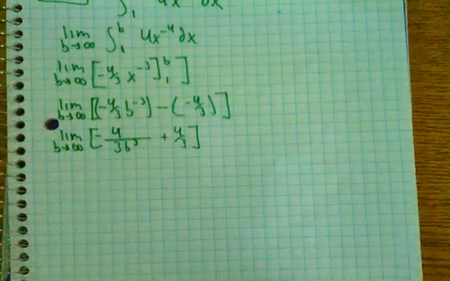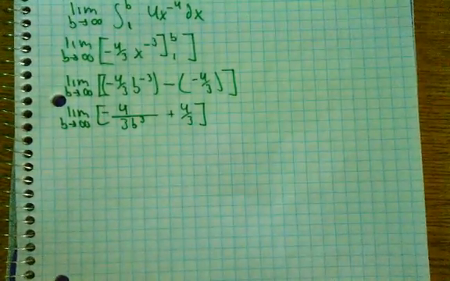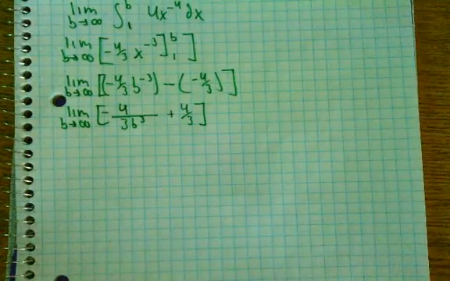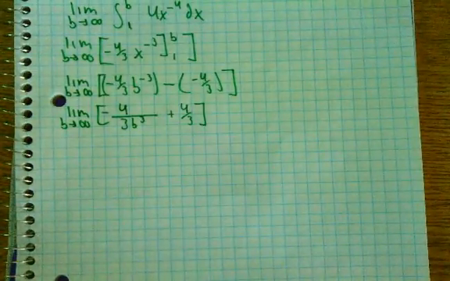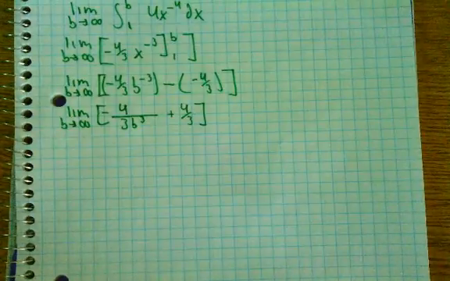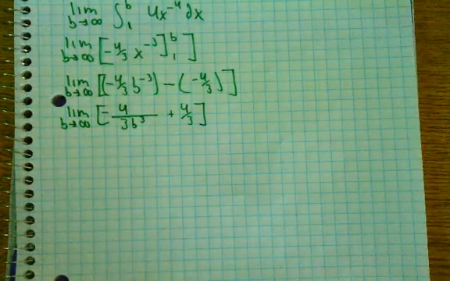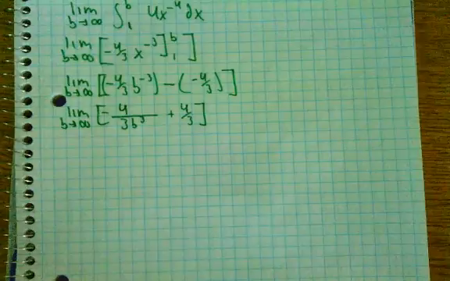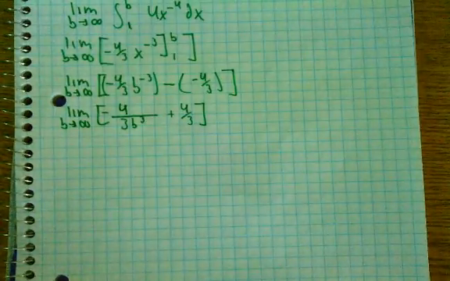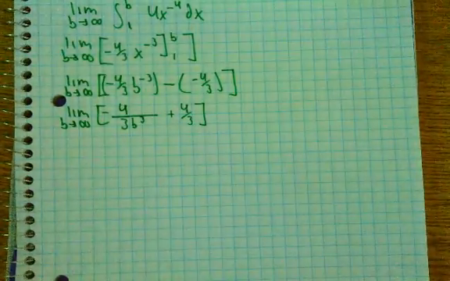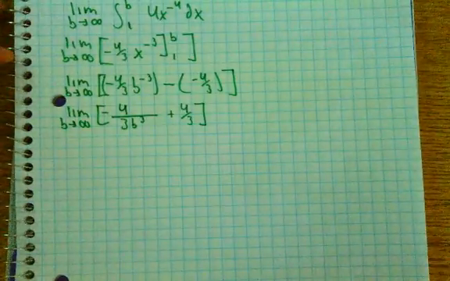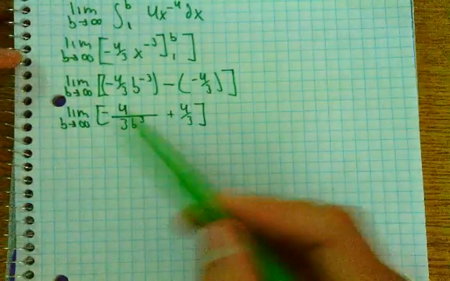Alright, once I'm here, what do you guys think? This has just become a simple limit problem now, right? But you have to remember your rules when you evaluate a limit as it goes to infinity. What do you guys think? Remember that you don't have to do this, but you could break this up into two limits, right?